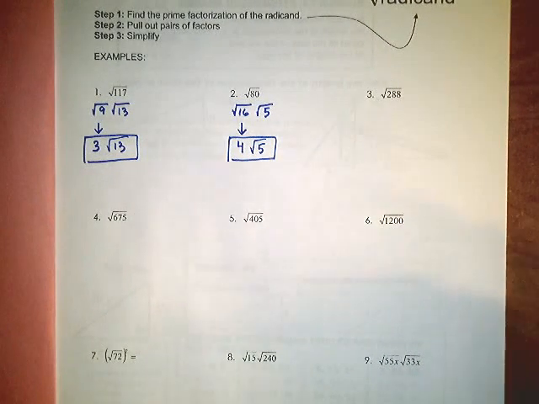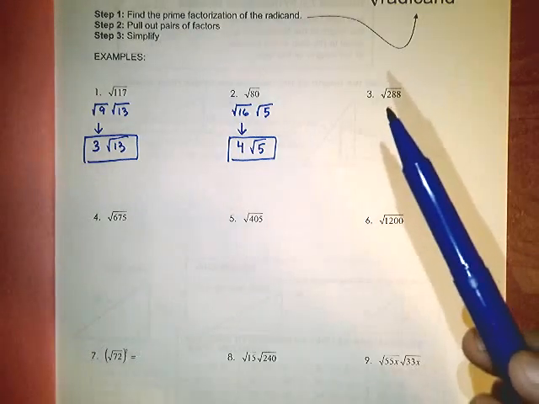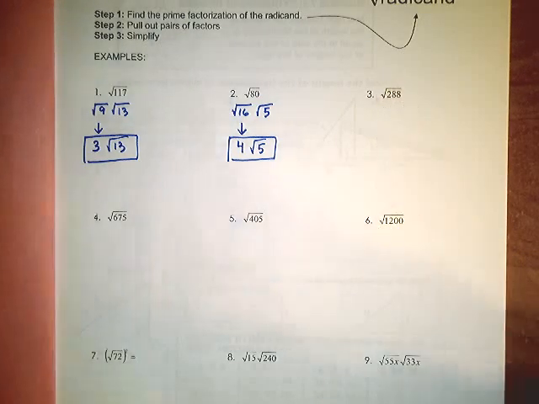So if you're feeling confident, you might want to pause the video at this point and just try a few of these on your own, and then start it back up again and see if you got it right.